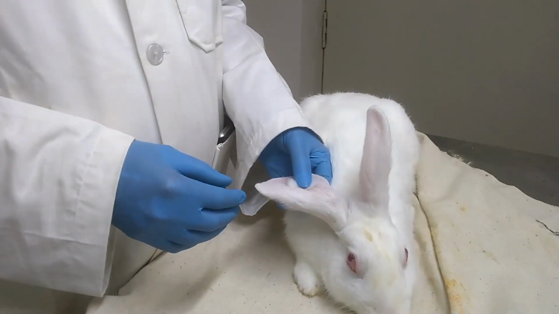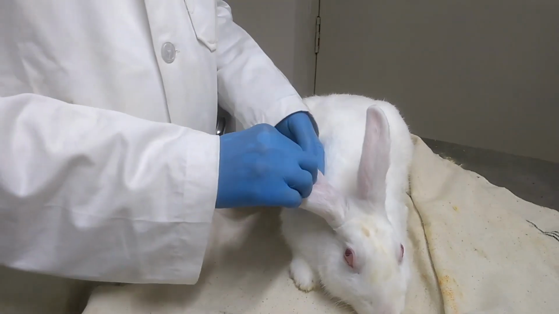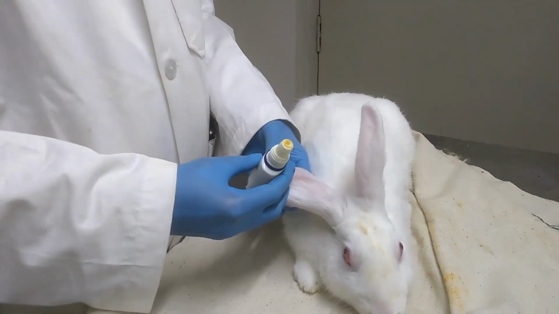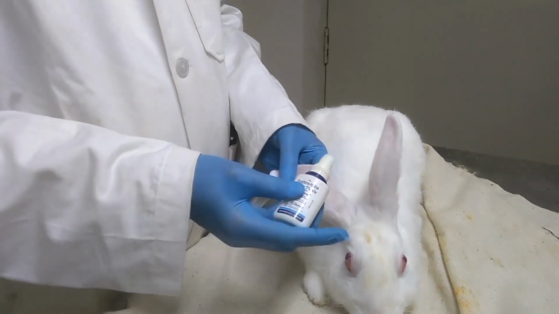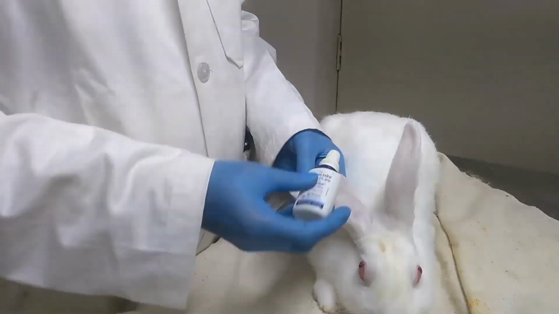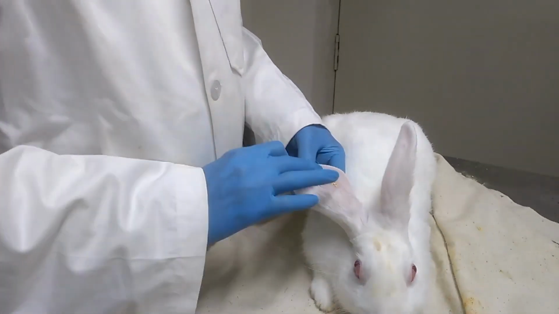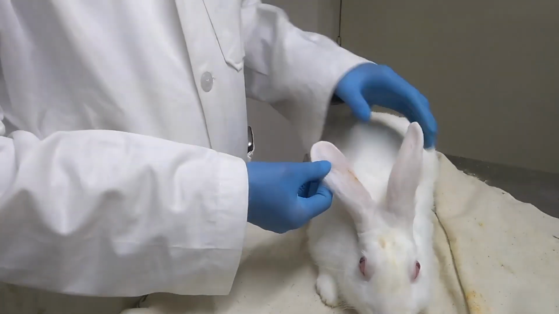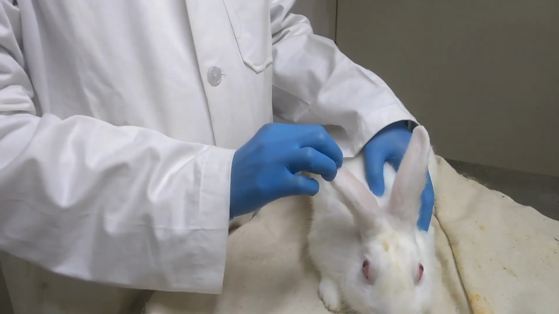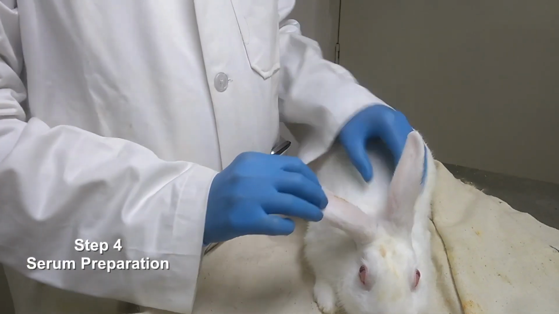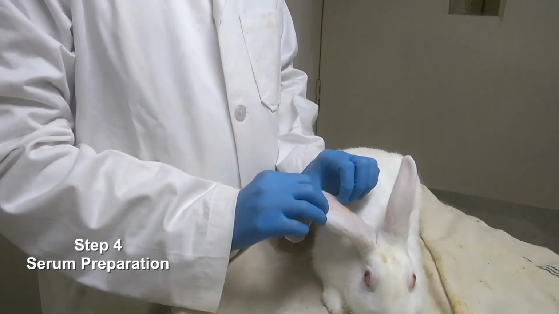So now I think the blood has stopped coming out, and now we apply some antibiotic. Here in this case it is betadine powder, so that there is no further infection or inflammation in the rabbit. This is your pinna, and if there is any inflammation it will have some pain, so it will avoid that kind of pain also.